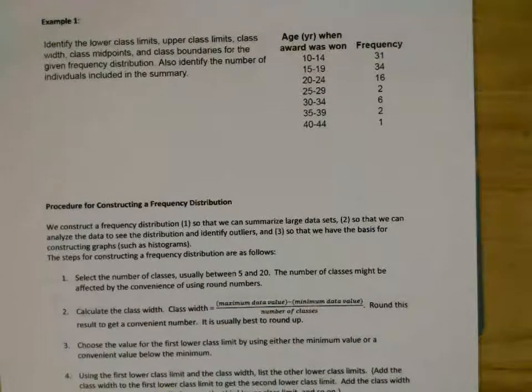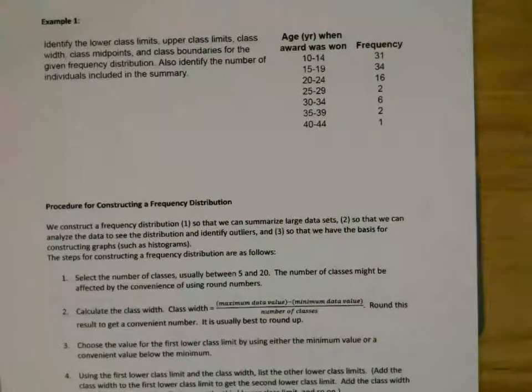Also identify the number of individuals included in the summary. So in this case here, if you look at the right, here's our frequency distribution dealing with the age when the award was won, and that's in years, by the way, and their frequency. So we're going to identify these things here in example number 1.